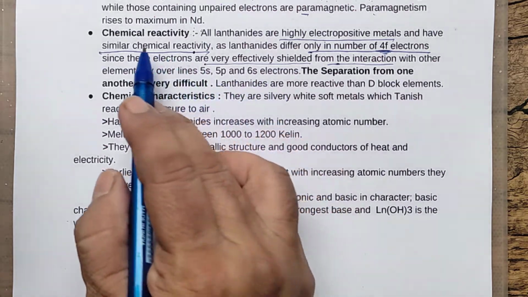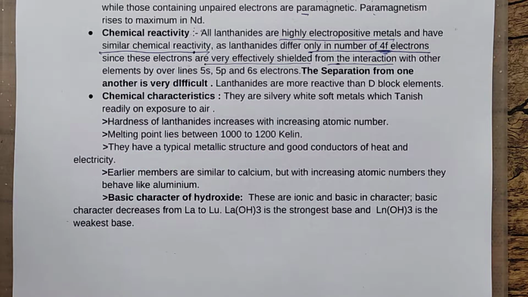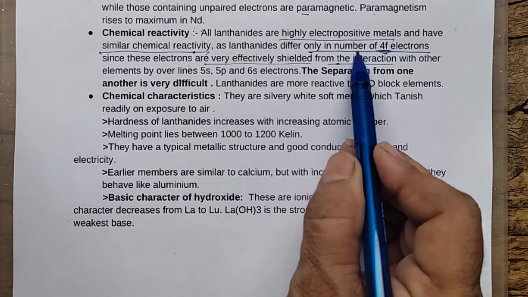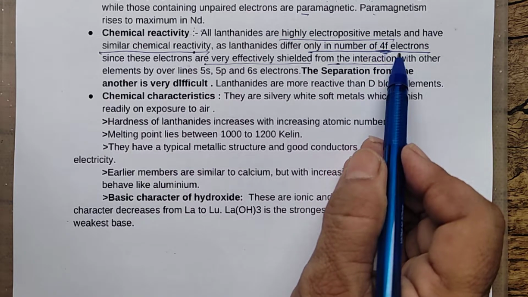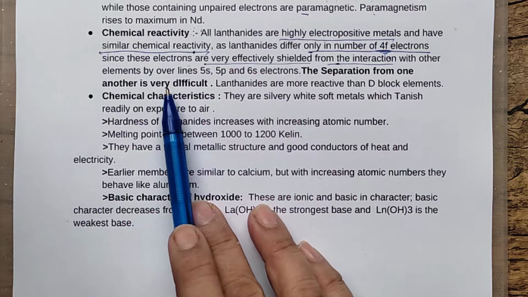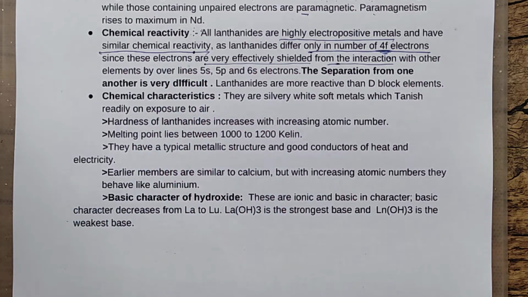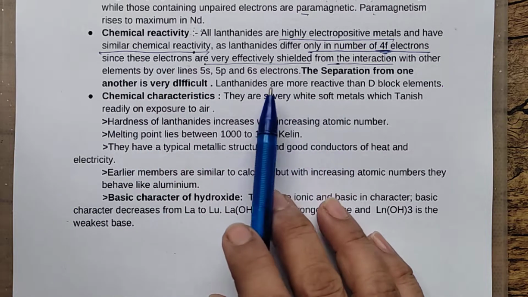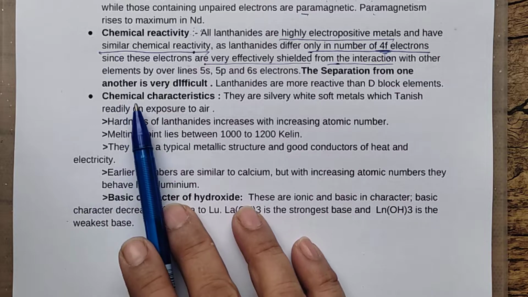That is why we say lanthanides cannot be separated from each other. They cannot be isolated because they only differ in the number of the 4f electrons. Rest, the number of the electrons in all of them are the same. So that is why they cannot be separated. They will have similar chemical properties. Got it?